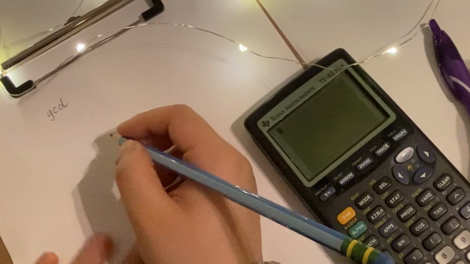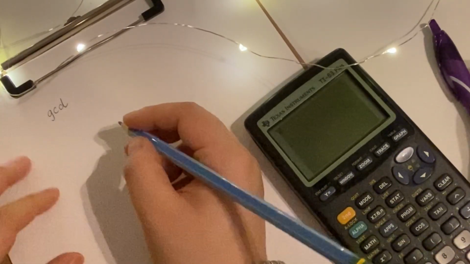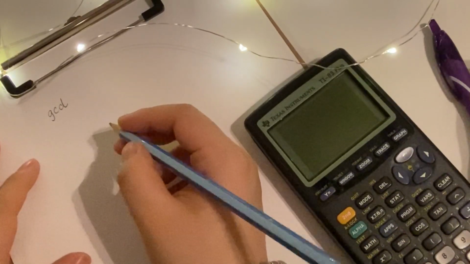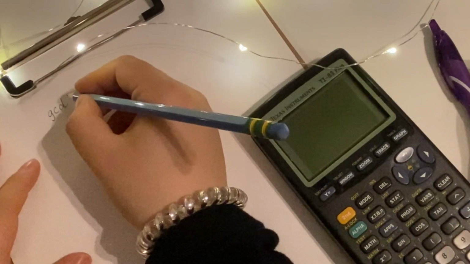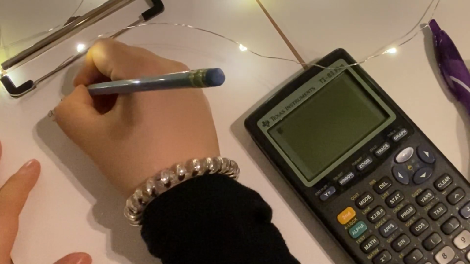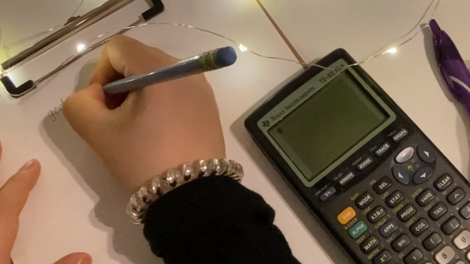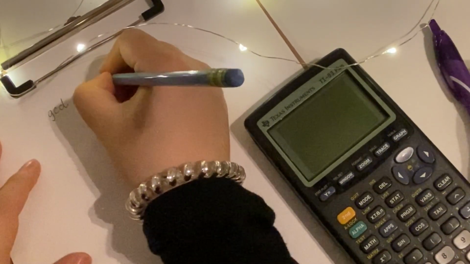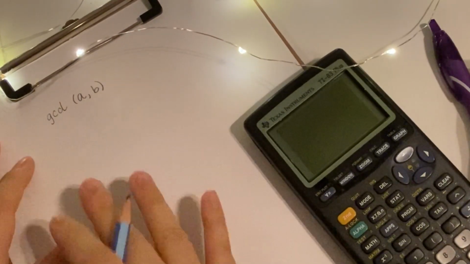So the main idea is if I want to find the GCD of two numbers, let's just call them A and B, but we'll run specific numbers in a little bit.